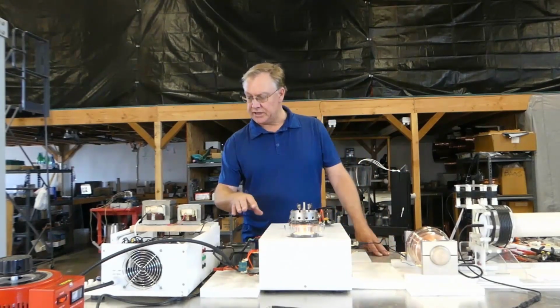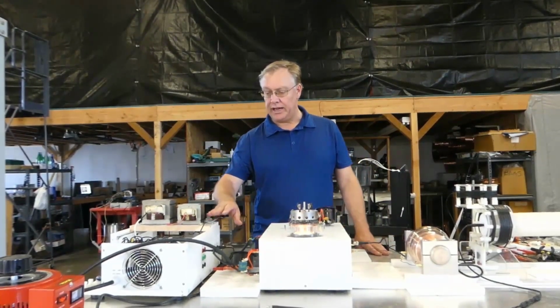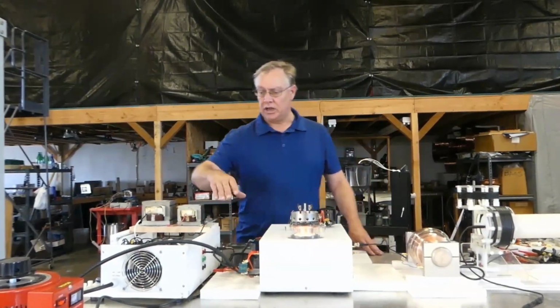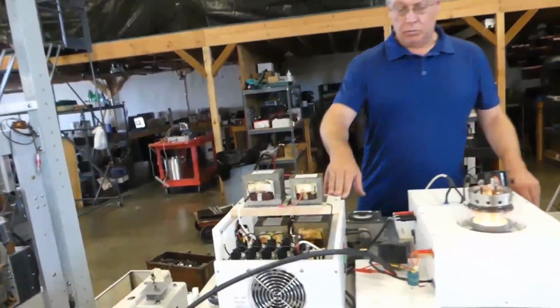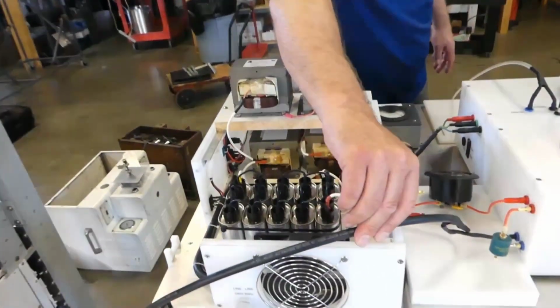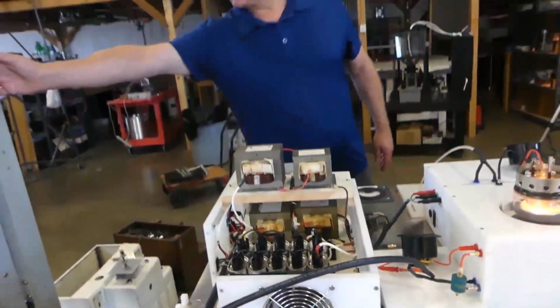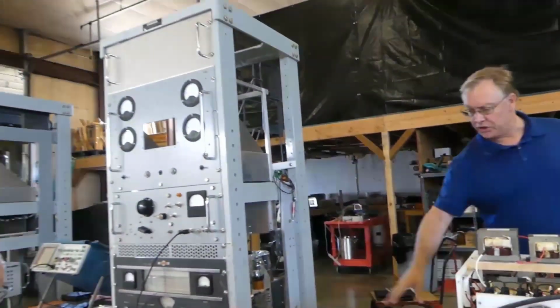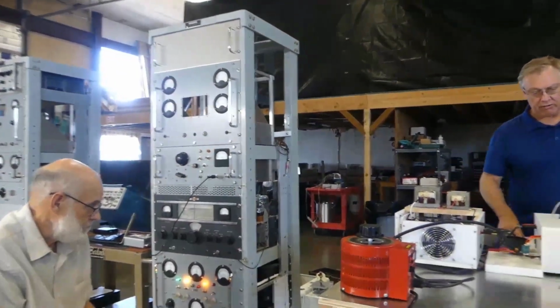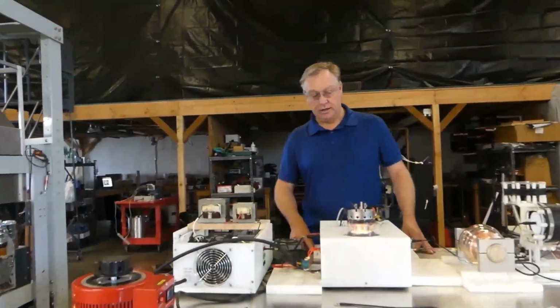Previously, as I said, we were using the amplitude modulated high voltage unit, but this time we have connected this RF rack high voltage supply. That's a DC supply at around 4800 volts.